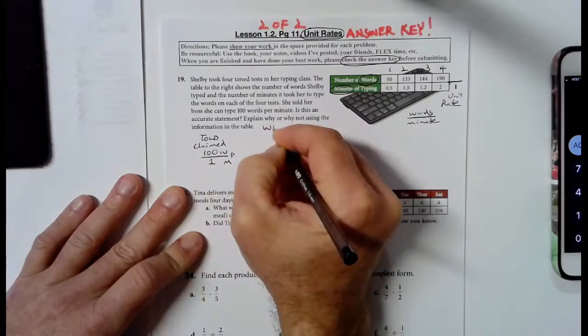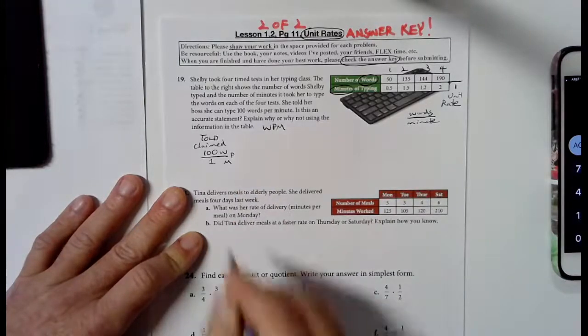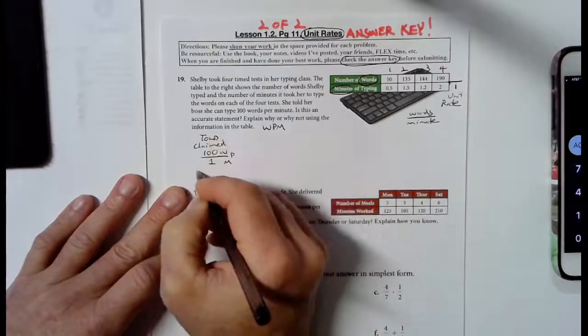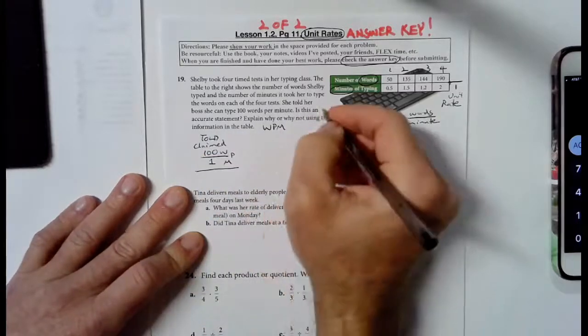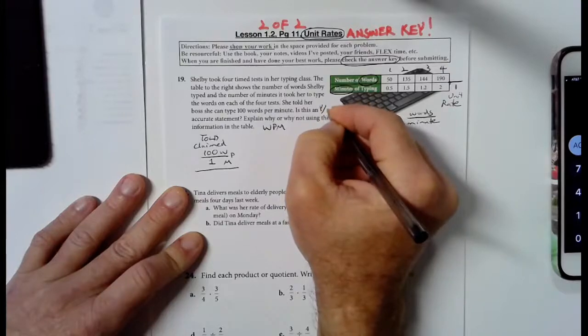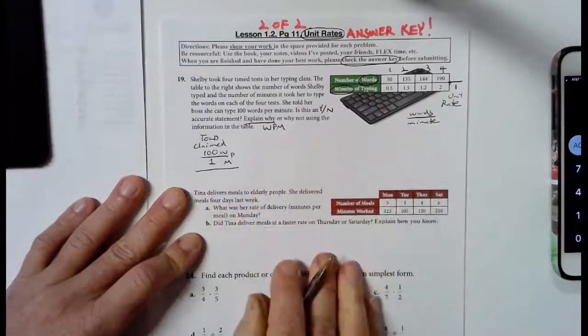Sometimes you'll see WPM used as an abbreviation for typing speed. So she claims this as a unit rate. Is this accurate? So that's going to be a yes or no answer. Explain why or why not using the information on the table.